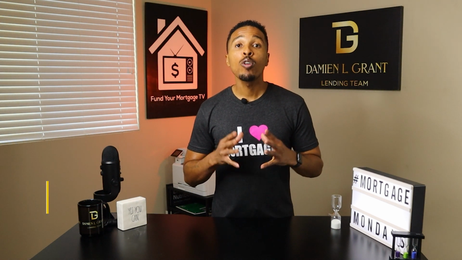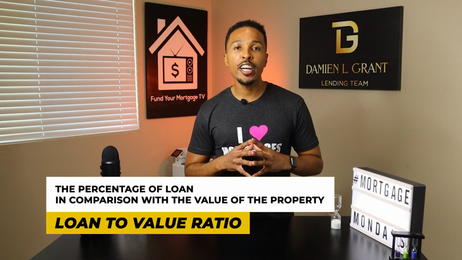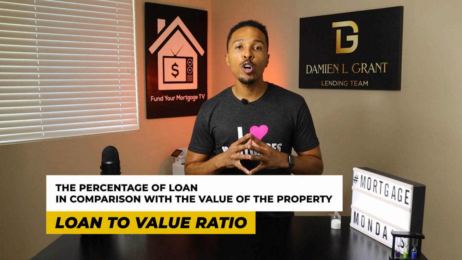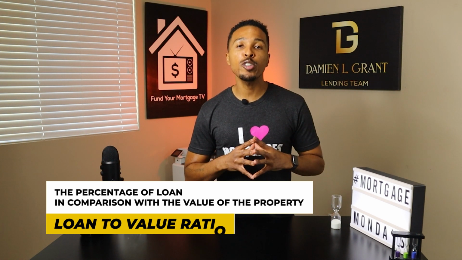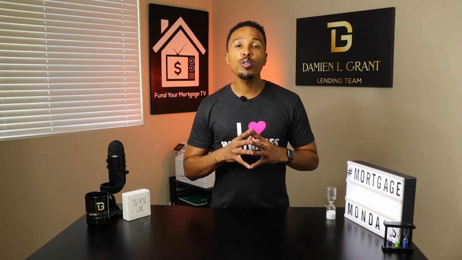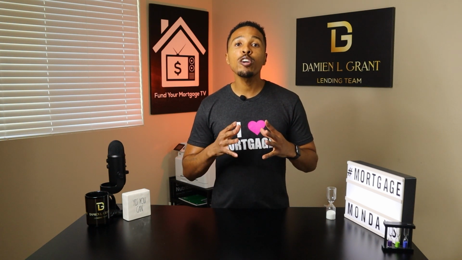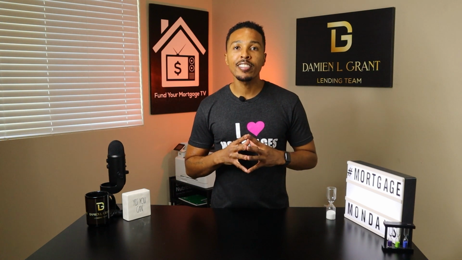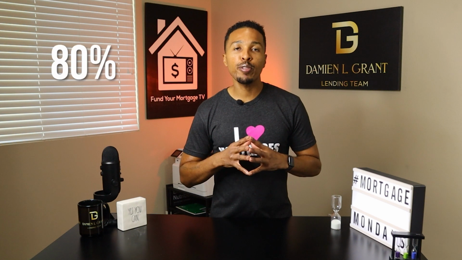So, what is loan to value ratio all about? Well, by definition, the loan to value ratio is the percentage of the loan in comparison with the value of the property. And while banks look at a lot of different things before approving the loan, please believe that LTV is a critical factor. For owner-occupied homes, the common LTV is 80%.